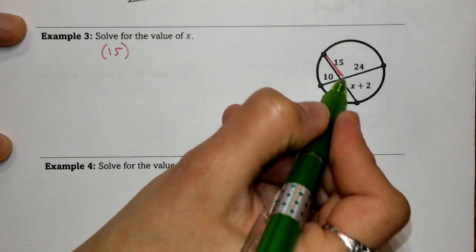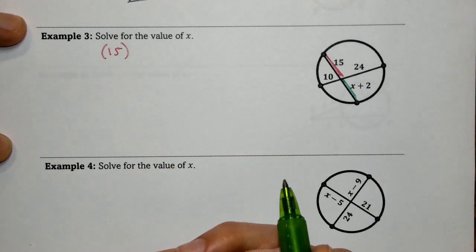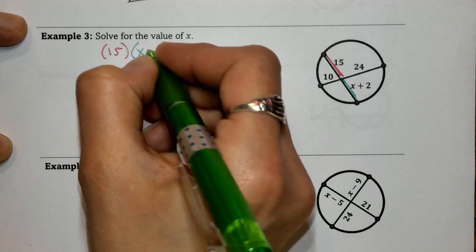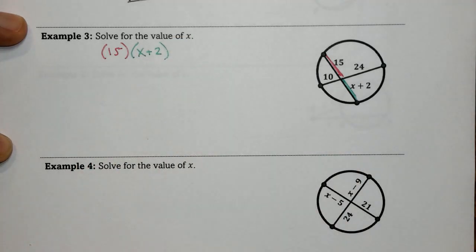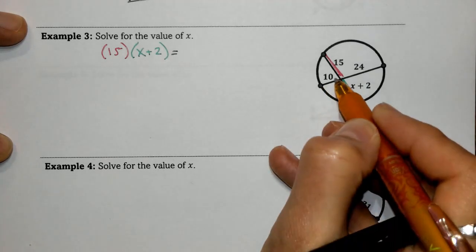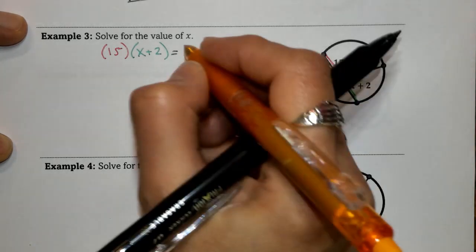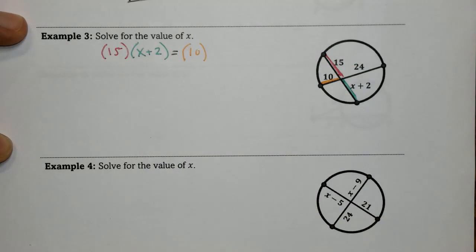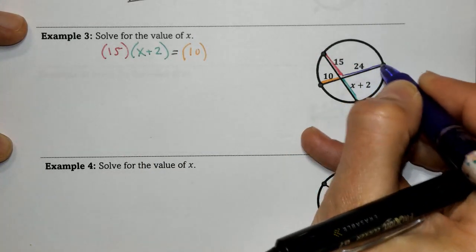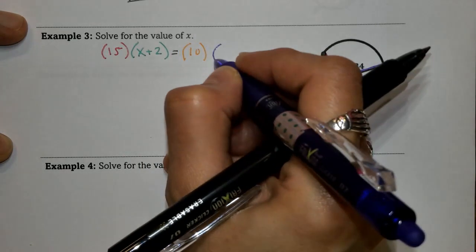We're going to multiply this by the other part of that same chord, x plus 2. We're going to set this equal to part of the other chord, 10, times the second part of the other chord, 24.